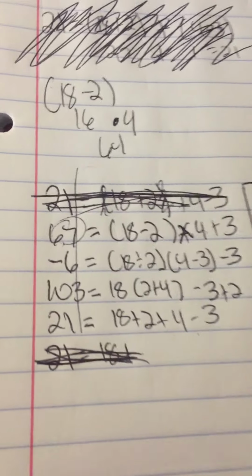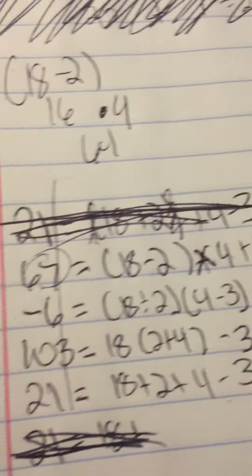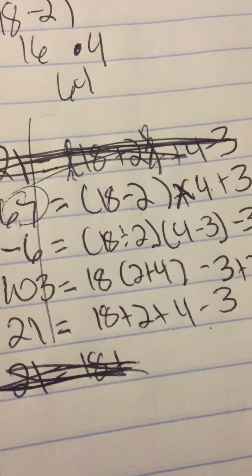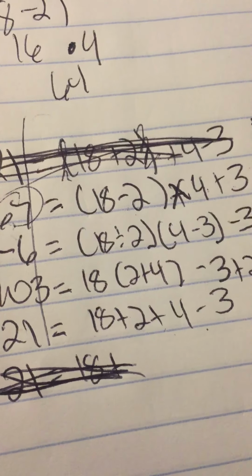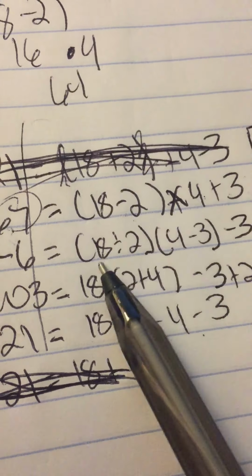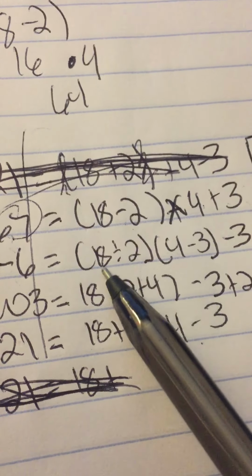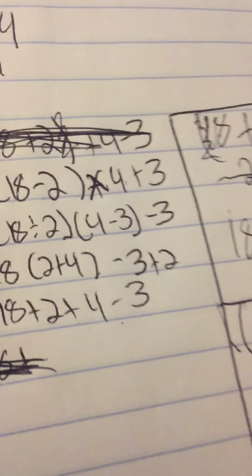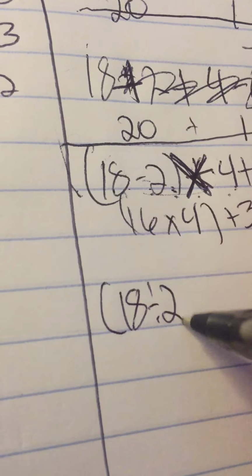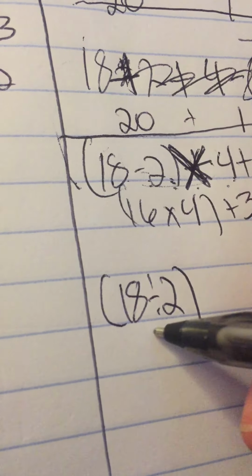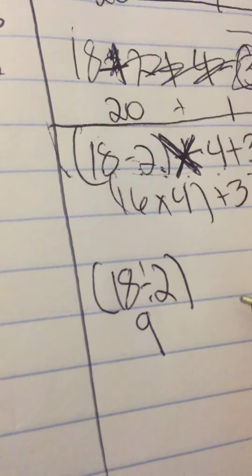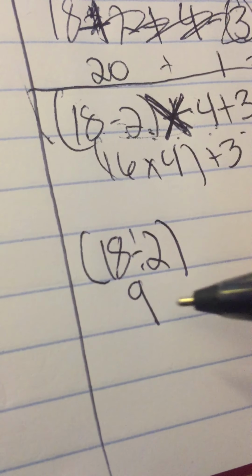Alright, moving on to negative 6. Now negative 6 was a tricky number, but I knew that if we wanted to stay in 18, 2, 4, 3 in order, we had to downsize to get to negative 6. So I decided that we should maybe try and divide. So I divided 18 by 2, and I got 9. And I was like, okay, so that's kind of downsizing a lot.